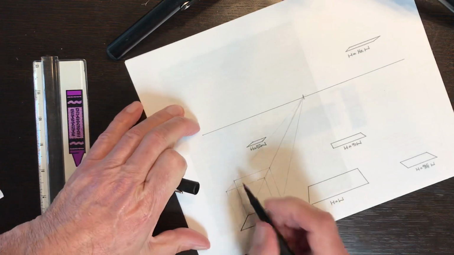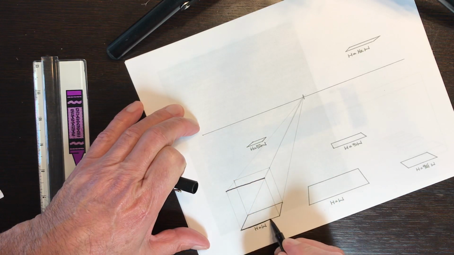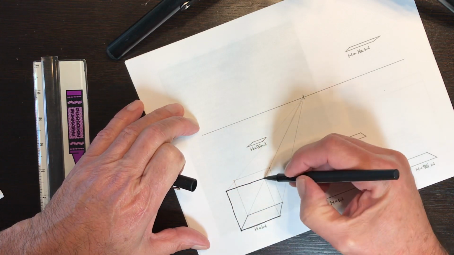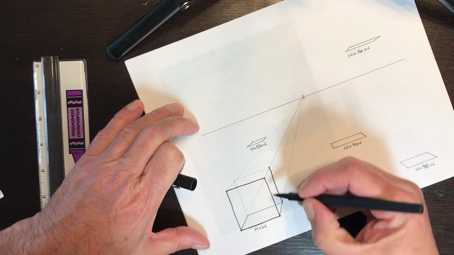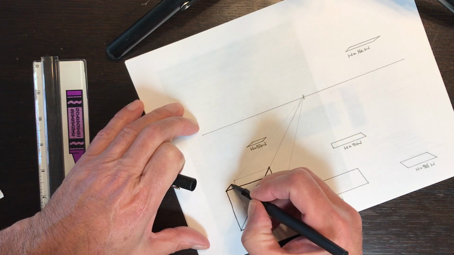So the shape of our object we're going to draw with our flare pen. The visual elements of our object.